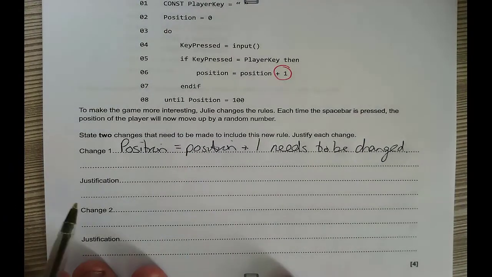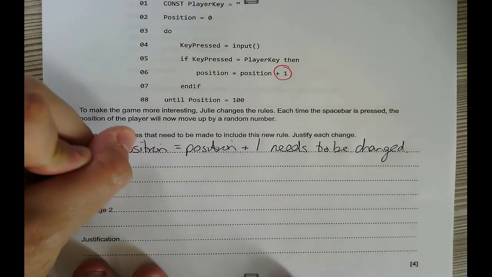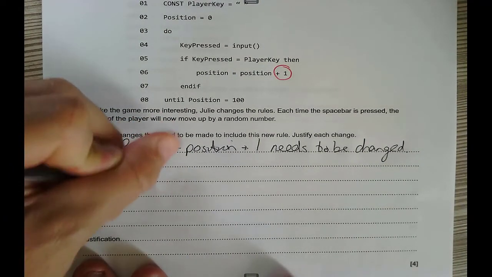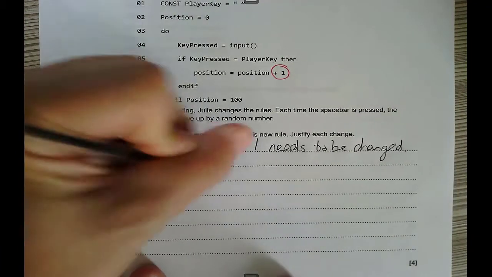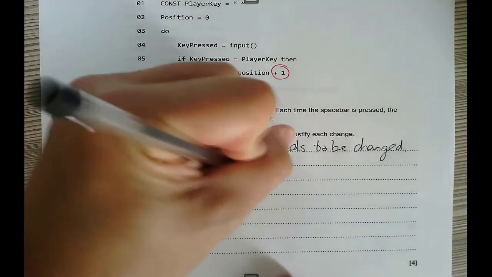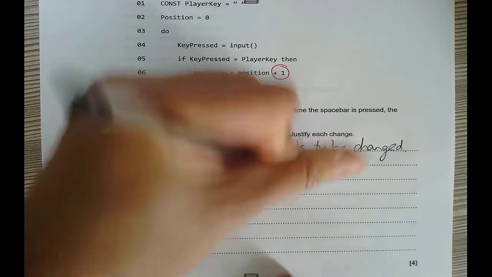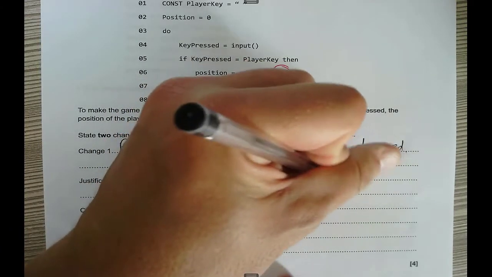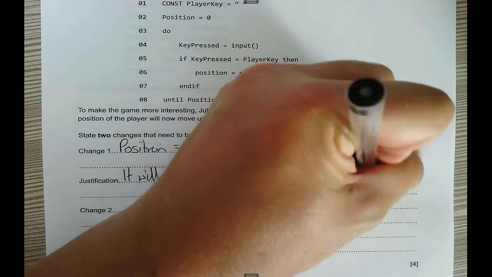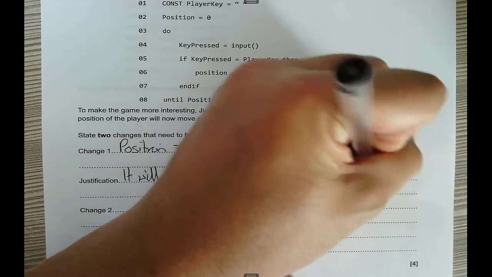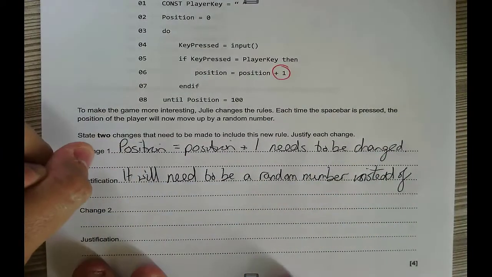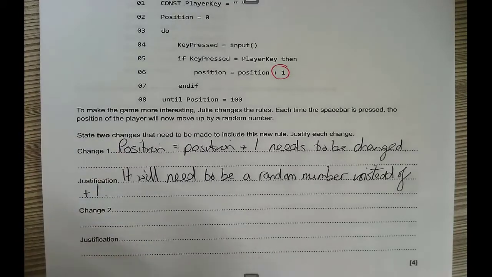The justification: it will need to be a random number instead of plus 1.